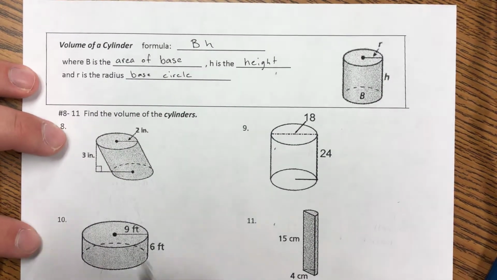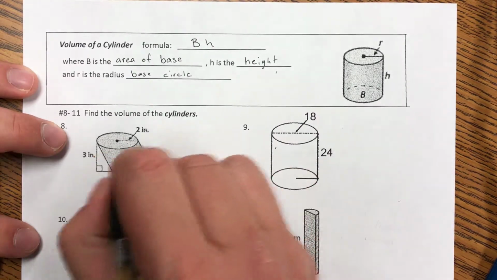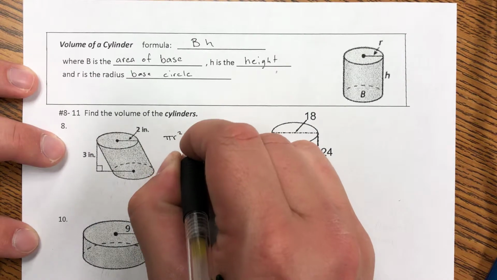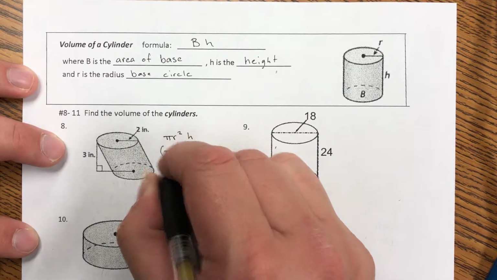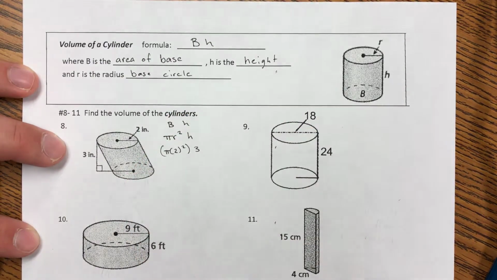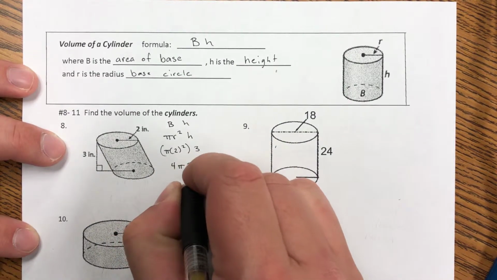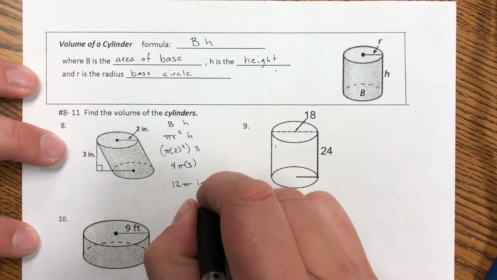So it's still the same formula. We're still stacking stuff on top of each other. That's what makes it a prism, essentially. So the radius on this one for number 8 is pi r squared times the height. So pi, my radius is 2, so 2 squared times the height, which is 3. Once again, this is still just big B times h. 2 squared is 4, so I have 4 pi times 3, which is 12 pi inches cubed.